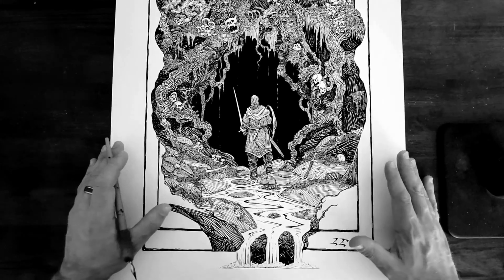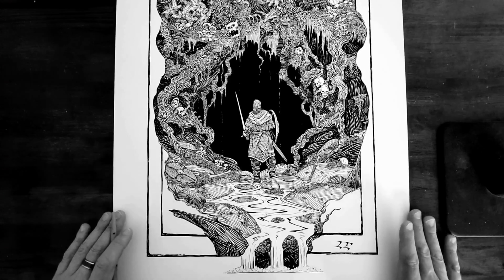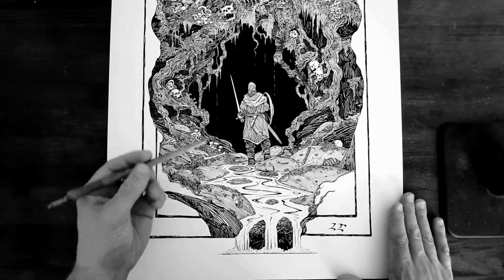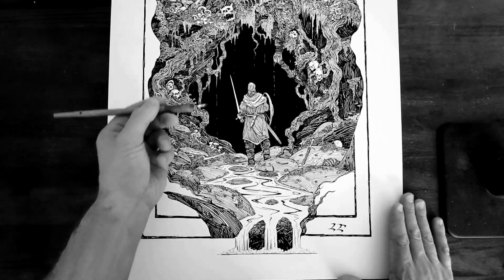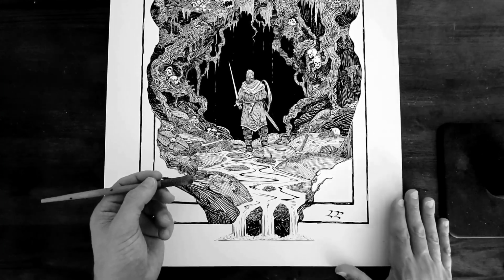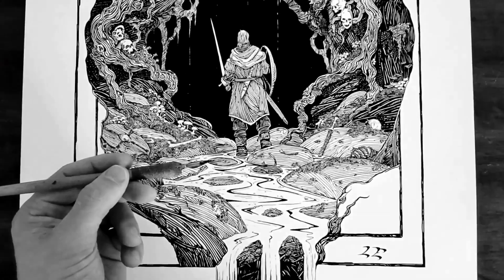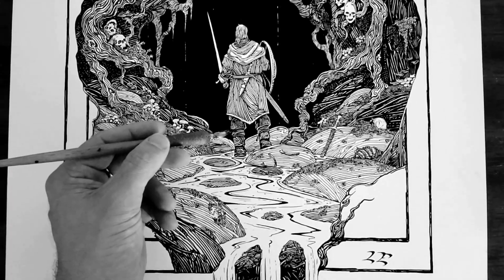So to start, I'm going to go over this drawing. I made this a few years back. It's one of my more well-known pieces, but it's a good example because it uses a few different styles of markings to show water. The most obvious one is the kind of lazy stream that the adventurer is standing in.